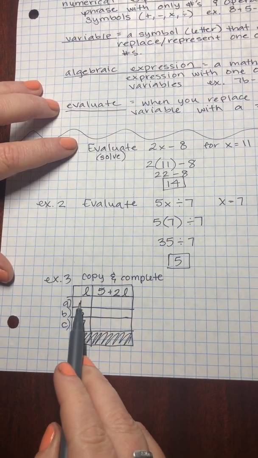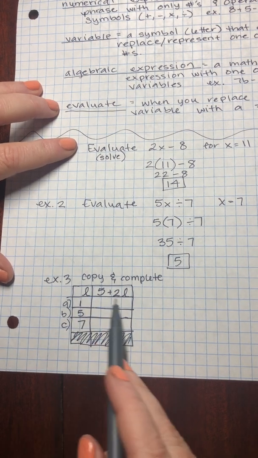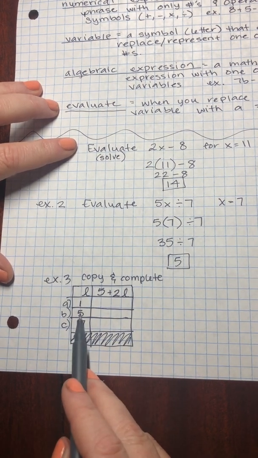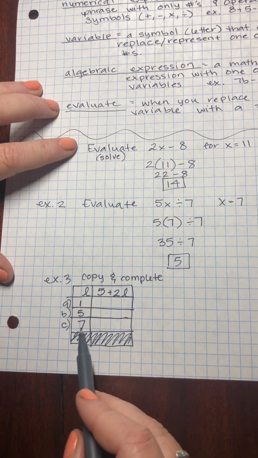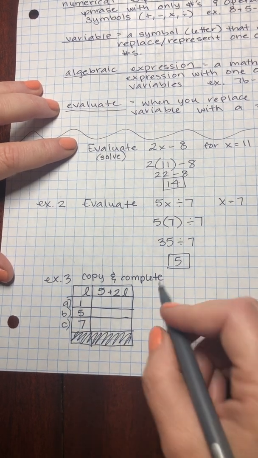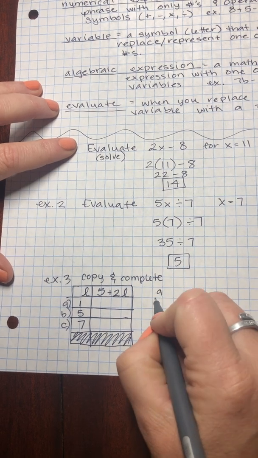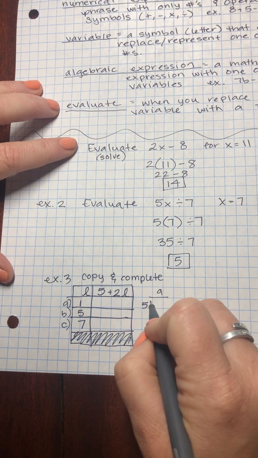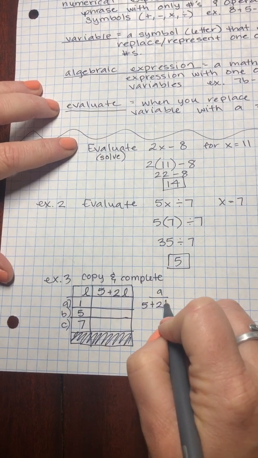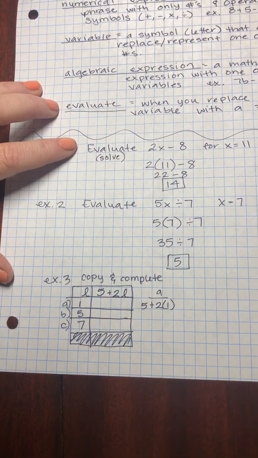So the first time I have to solve when L is equal to 1. The second time I have to solve when L is equal to 5. And the third time when L is equal to 7. So I'm just going to label these A. For A, I'm supposed to put in 1. So 5 plus 2 times 1.